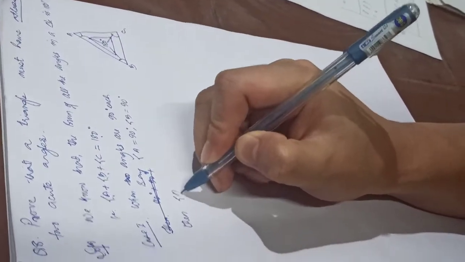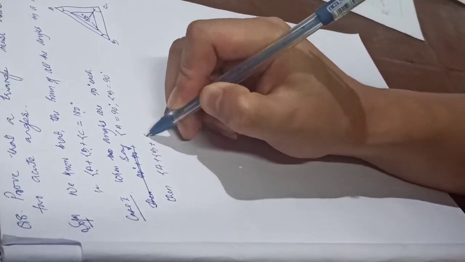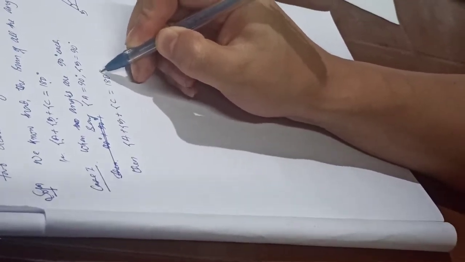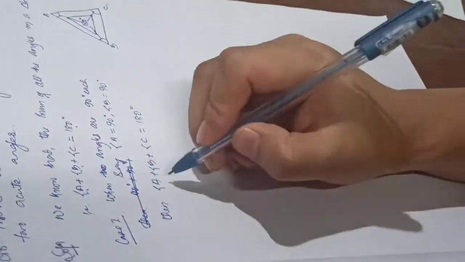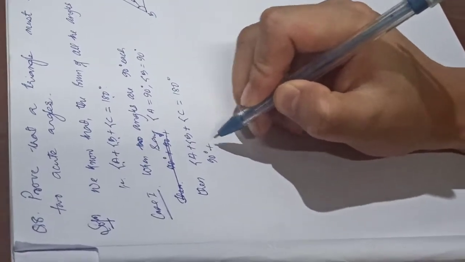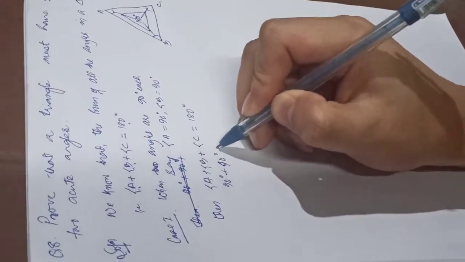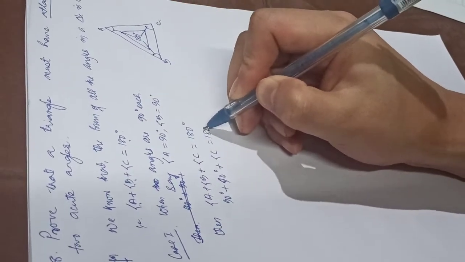Then angle A plus angle B plus angle C is equal to 180 degrees, the sum of all the angles. So angle A is 90 plus angle B is also 90 plus angle C equals 180 degrees.